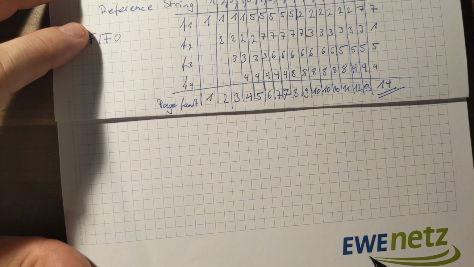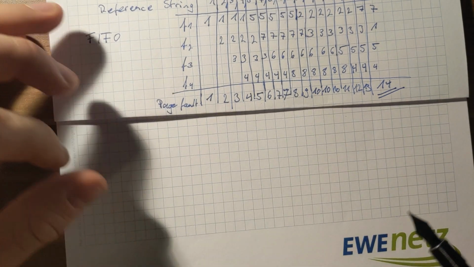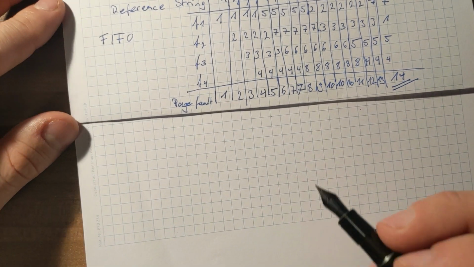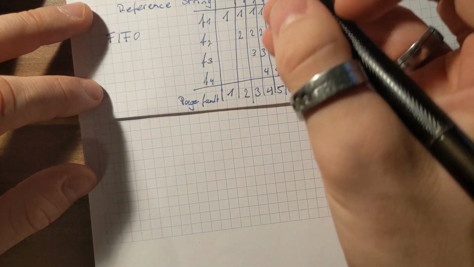By the way, I'm not sponsored by the EWE, but on the other hand, I got this paper for free, so in some way I might be sponsored by them.